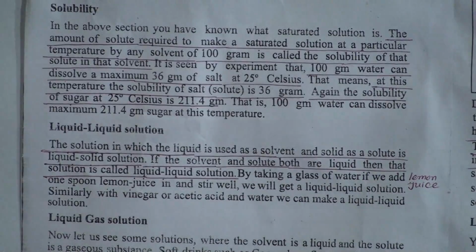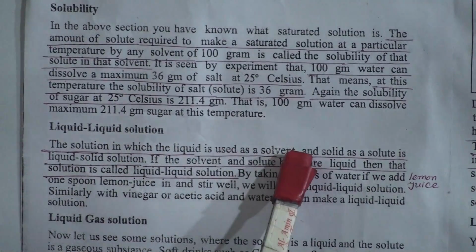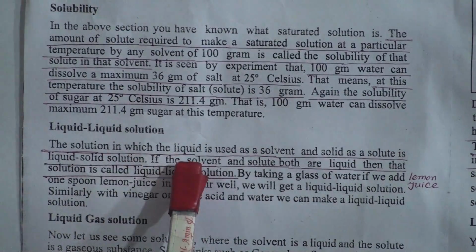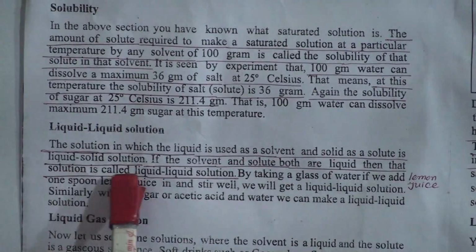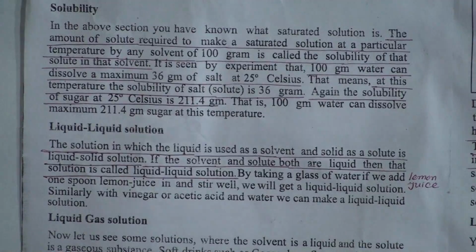Liquid solution. Now we can make different kinds of solution. The solution in which a liquid is used as a solvent and a solid as a solute is a liquid-solid solution, and if the solvent and solute both are liquid, then that solution is called a liquid solution. Like when we make orange juice or lemon juice, it is one kind of liquid solution. We take 1 glass of water, then we pour in orange juice or lemon juice and mix it. It is one kind of mixture and it is a liquid solution.